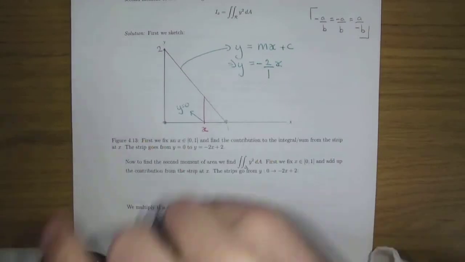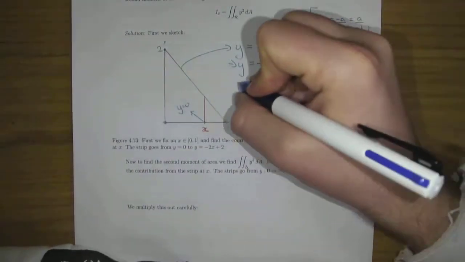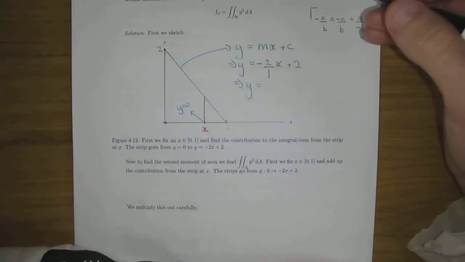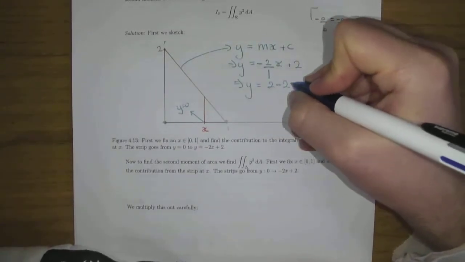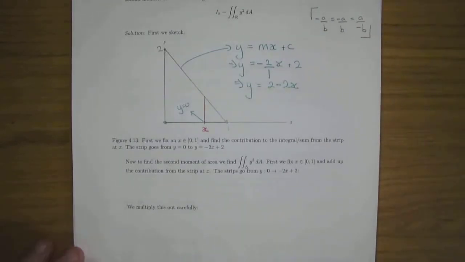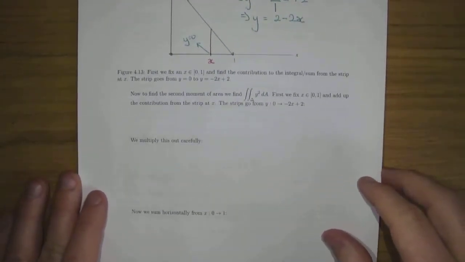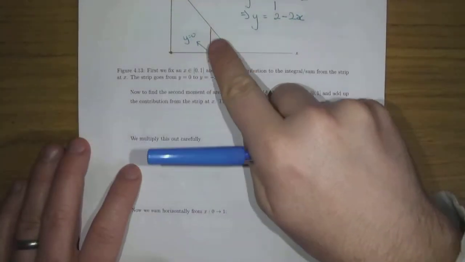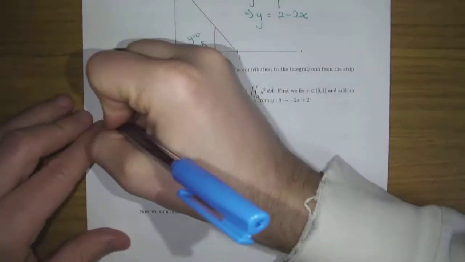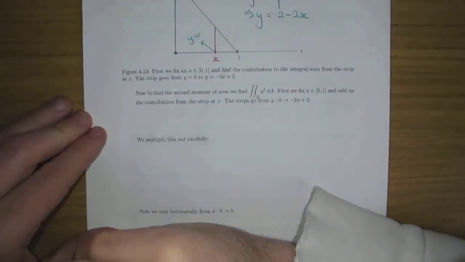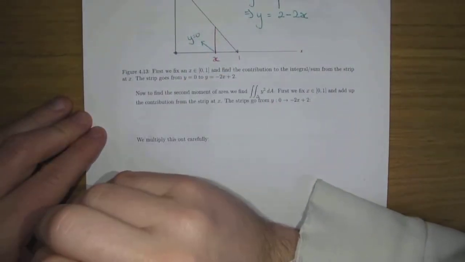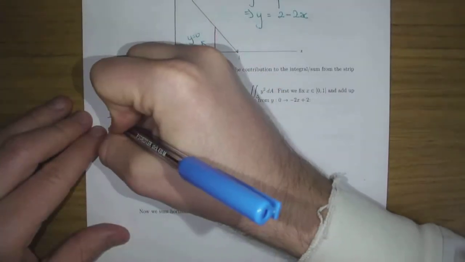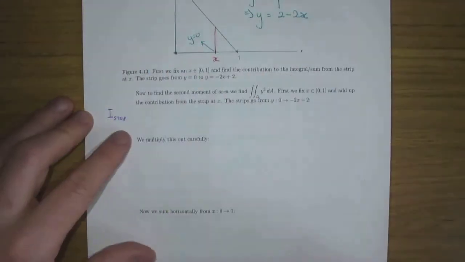C is where it cuts the y-axis, which is 2. So you get y is equal to minus 2x plus 2. I'm going to turn that into 2 minus 2x for reasons that will become clear. We're going to be a little bit tight on time on this, so we better drive on. So we're going to find the contribution, we're actually going to find the second moment of area of that little strip. So how will I call this? I can call it whatever I want, I suppose. I'll forget about the x of the strip. Second moment of area of the strip.